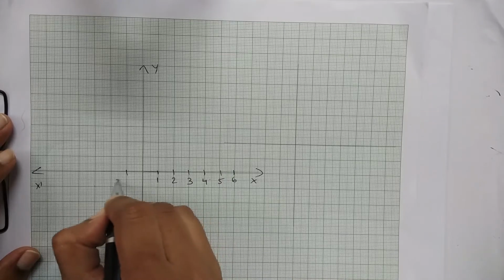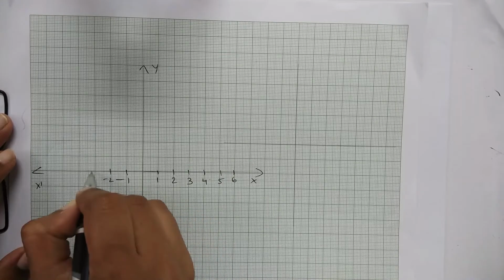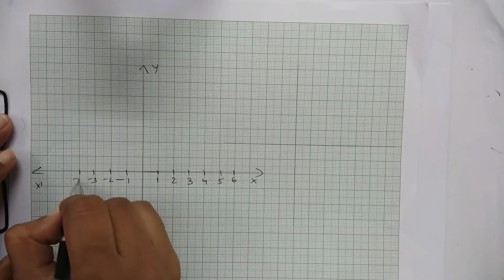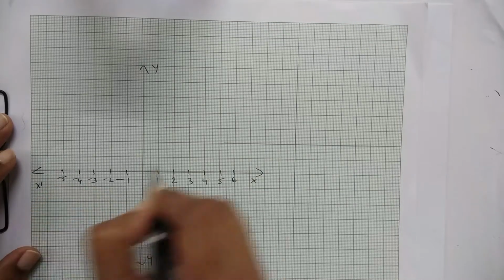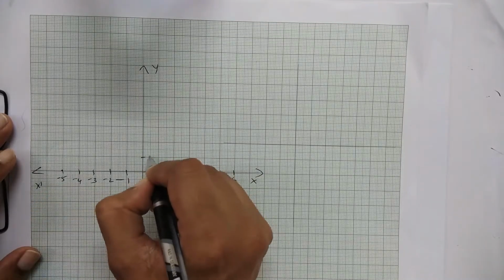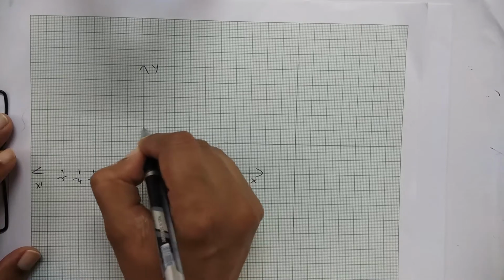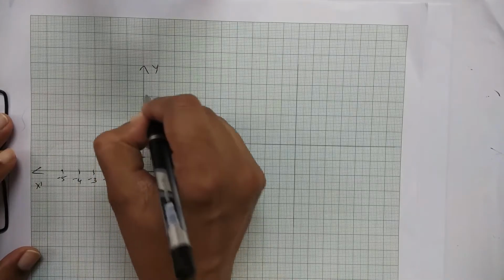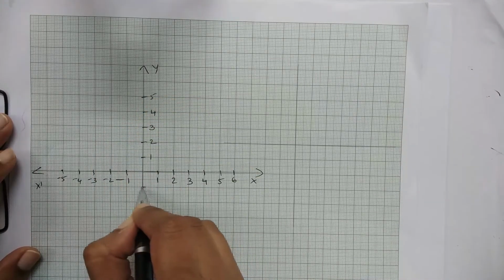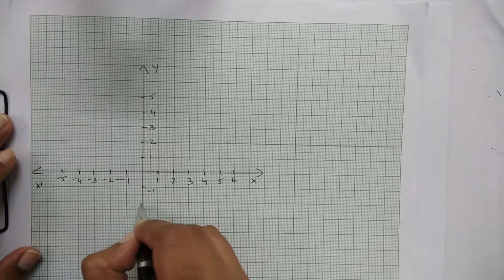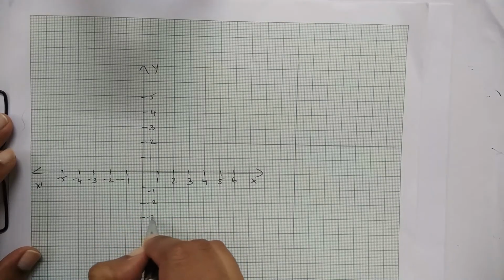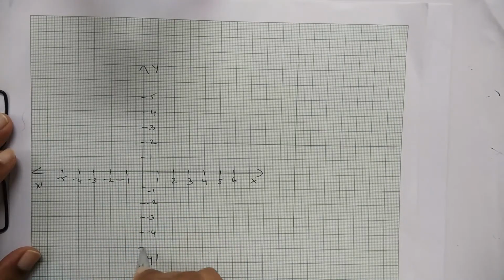And here it is negative: 1, 2, 3, 4, 5. And here in the top portion it is positive: 1, 2, 3, 4, 5. And it is minus 1, minus 2, minus 3, minus 4, minus 5.